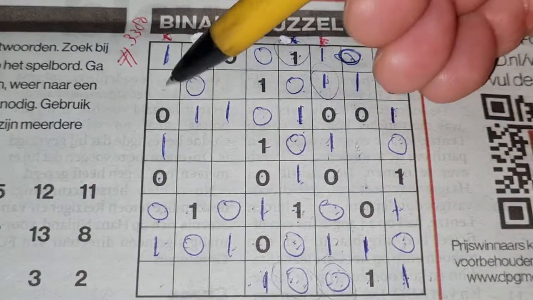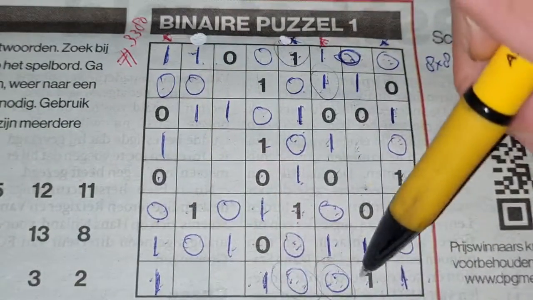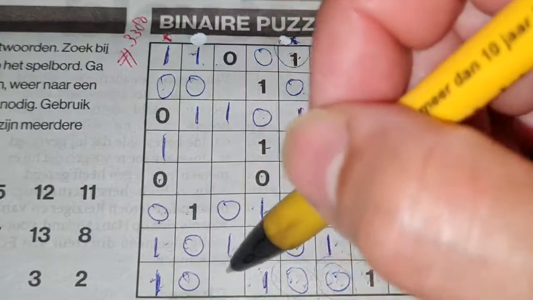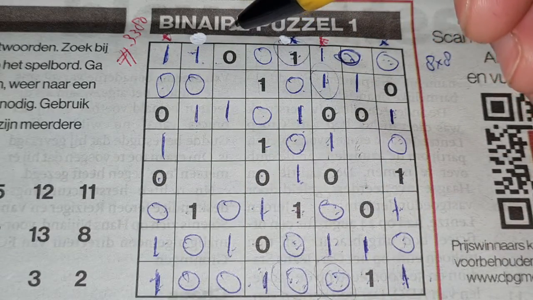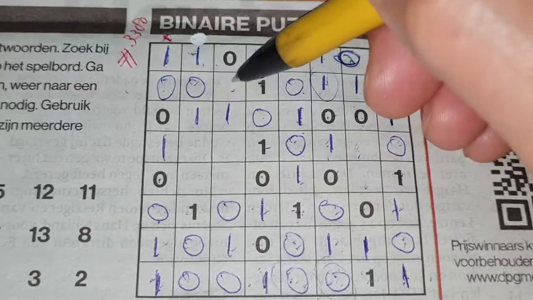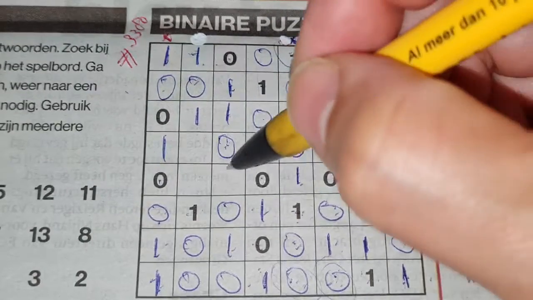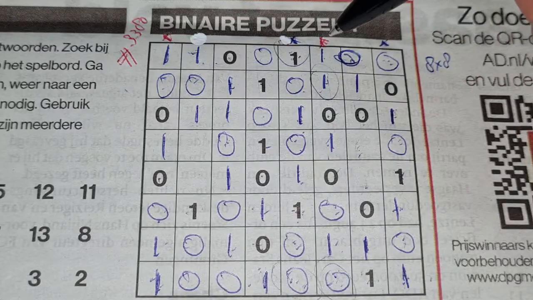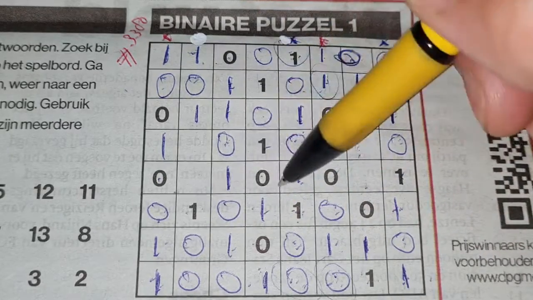We have a 1 here, this should be an O. We have an O there, this should be a 1. Now we have 4 ones, so the rest are O's. Double O, here one, there one. Double 1, here no, there no. Between two O's comes a 1. 1, 2, 3, 1, 2, 3, 1, 2, 3.